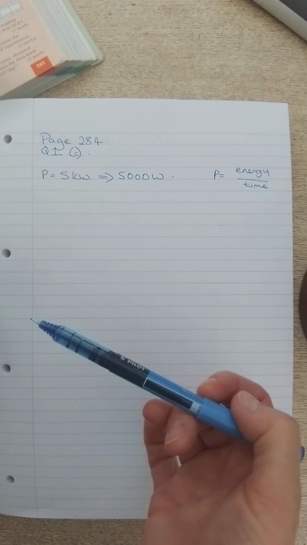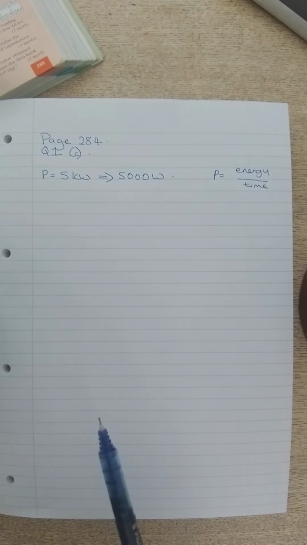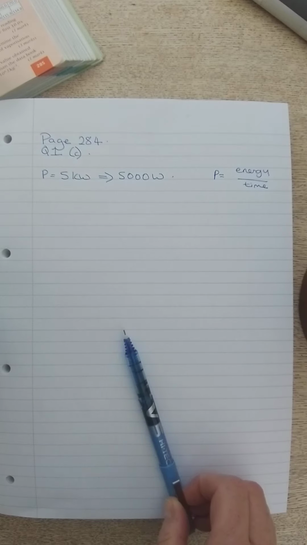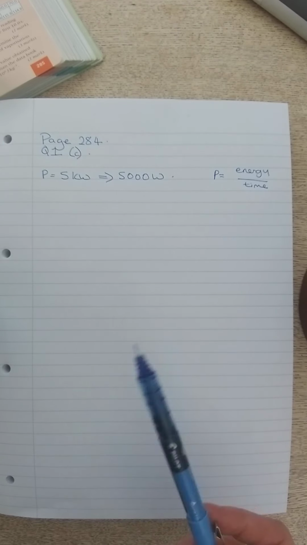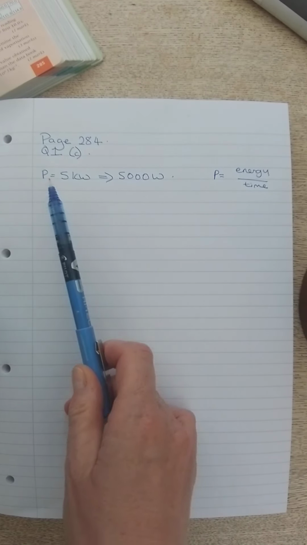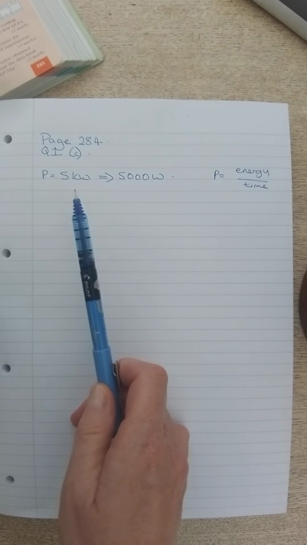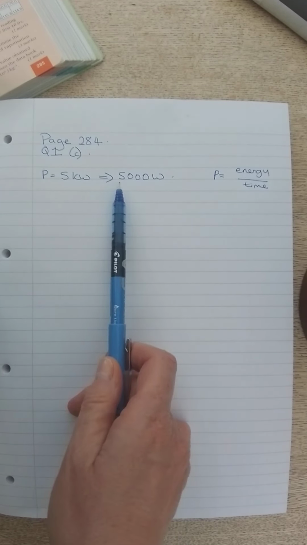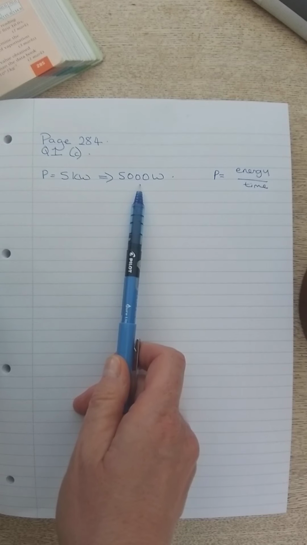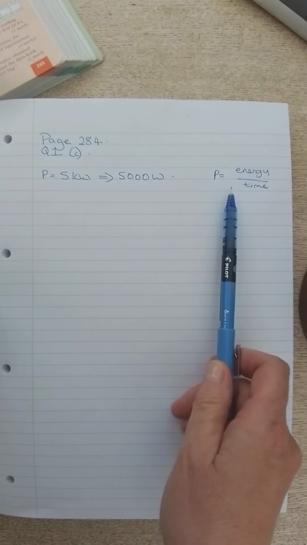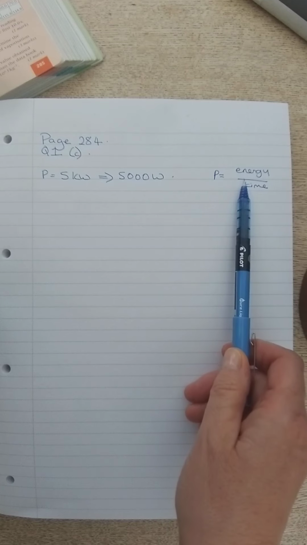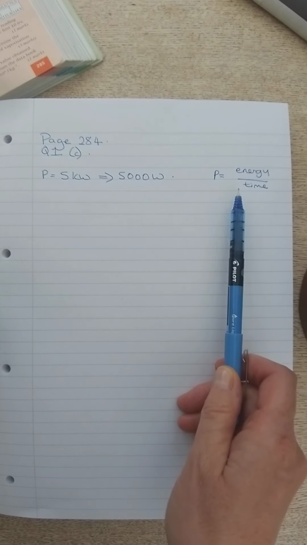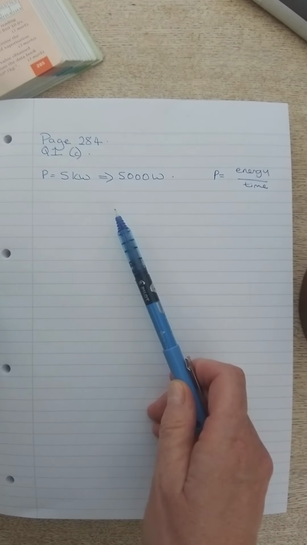Now this question contains an awful lot of information, so it's worth spending a bit of time tidying all that up before you go on to trying to solve the problem. So the question is talking about the heating element of a shower, which has got a power rating of 5 kilowatts, which is the same as 5,000 watts. And it's worth making yourself a little note to remind yourself that power is energy divided by time, because that might be useful later on in the question.